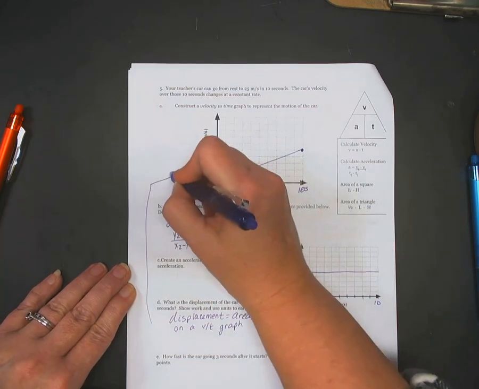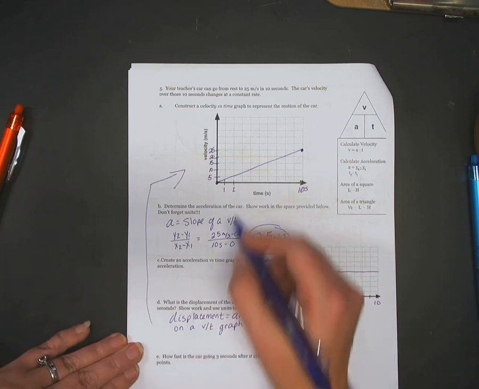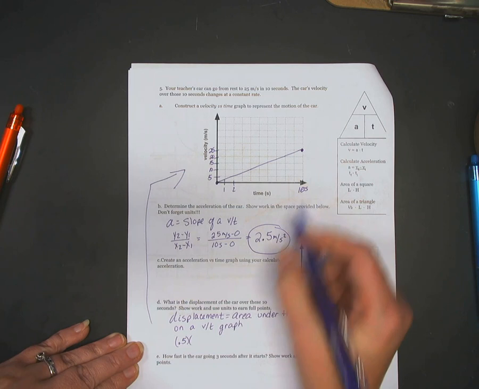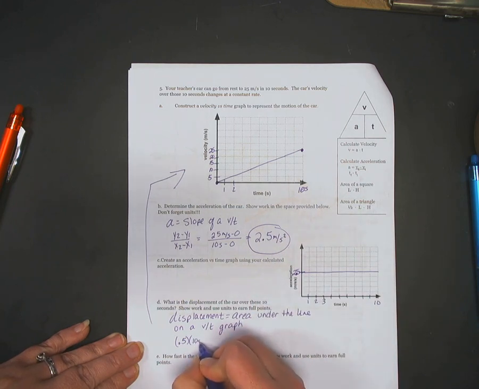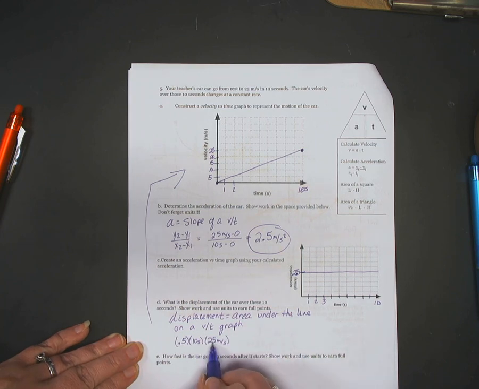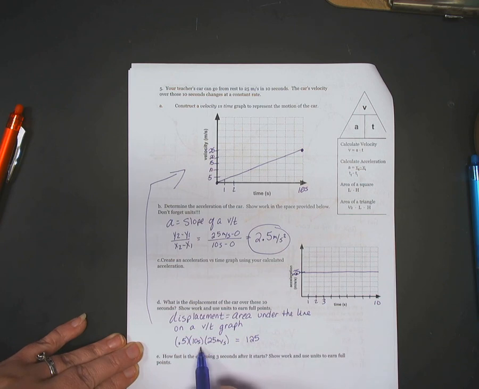That is this graph, velocity time graph. So we have a triangle. So my formula is 1/2. My base is 10 seconds. And my height is 25 meters per second. So 10 times 25 is 250. Half of 250 is 125. And then we got to look at our units. Seconds cancel, and they leave us with just meters.